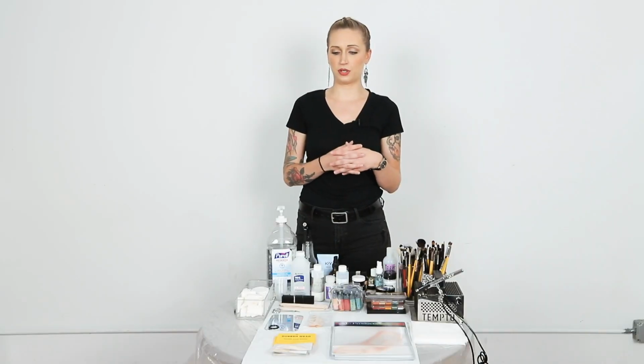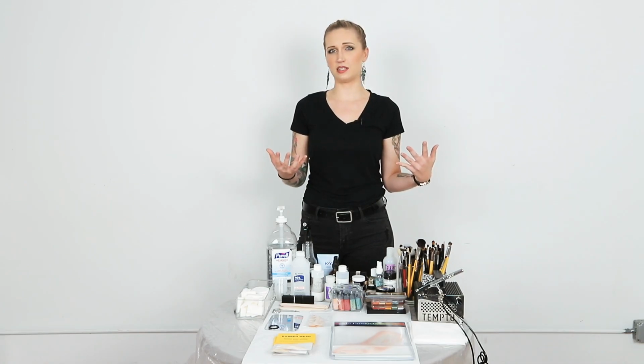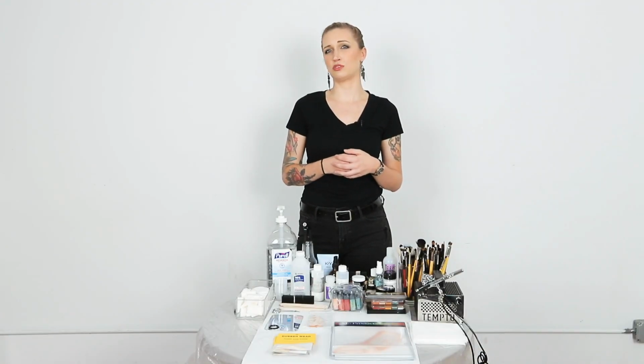The second most popular prosthetic that you'll see is called foam latex. Now, foam latex is, again, a latex base. It's essentially a foam that's encapsulated in a latex piece. Those are very popular. They've been around. It's kind of the original prosthetic that exists. So those you can use for a multitude of things. They're very versatile. However, they are single use only.